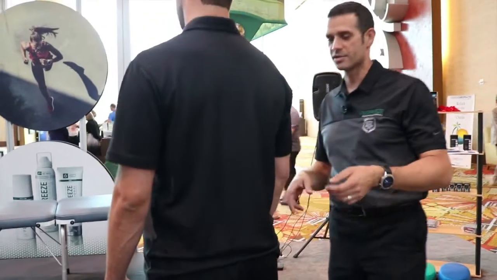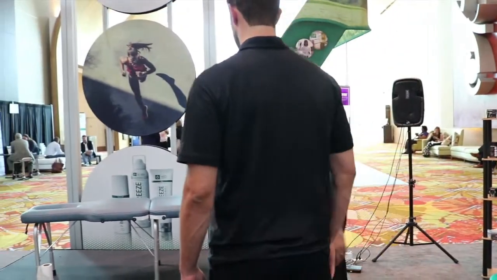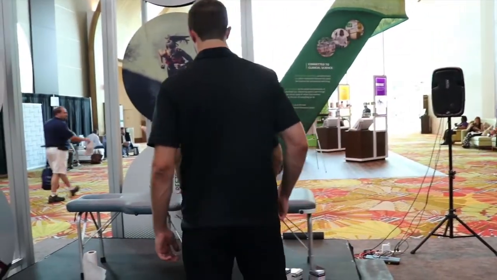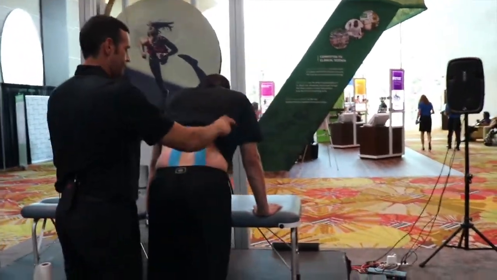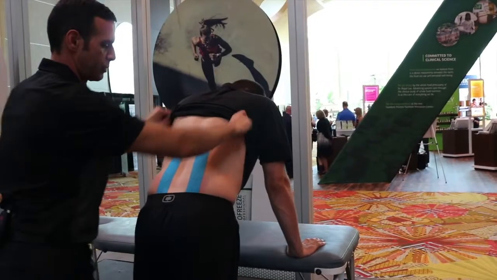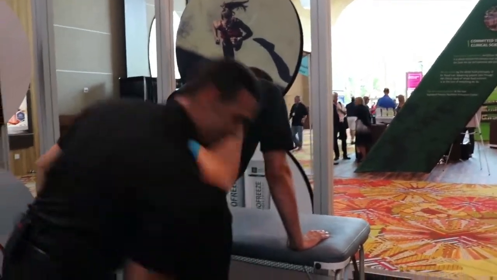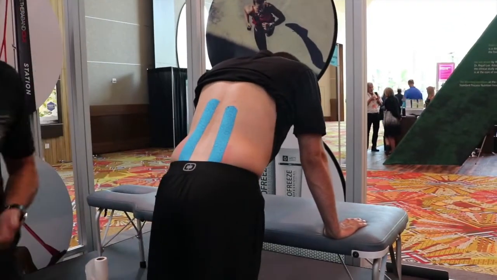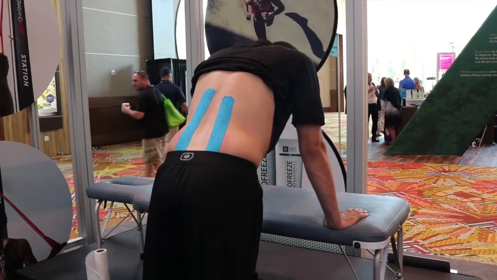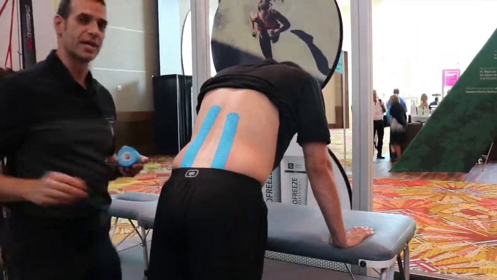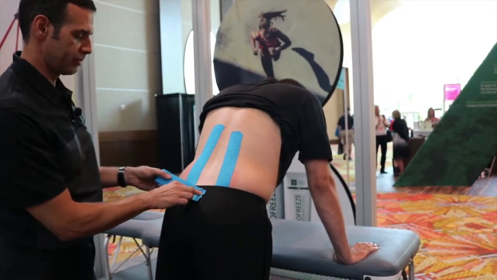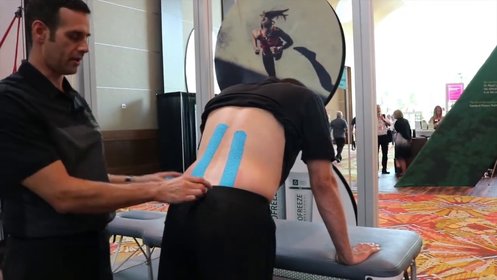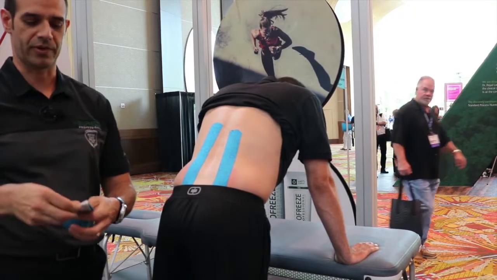And in this particular case, we're going to have him just move over just a little bit here. And if you can just use the table and just lean on that for a second. Now, what we're going to do with this one, we can again use our kinesiology tape. And this is going to be a correction for a left posterior ilium. So we're going to measure from sacrum to lateral lumbar, and we're going to cut 2 strips of tape for this.